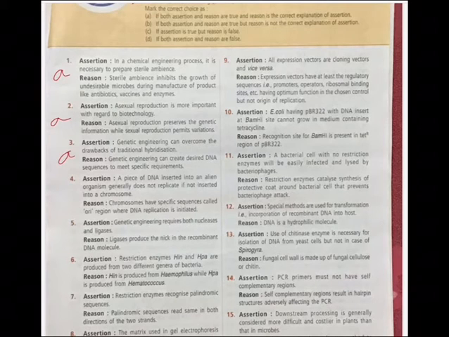Genetic engineering can overcome all these drawbacks because use of recombinant DNA technology, gene cloning, and gene transfer allow us to isolate and introduce only one or a set of desirable genes without introducing undesirable genes into the target organism, that too from any distant organism. So question number 4, assertion.